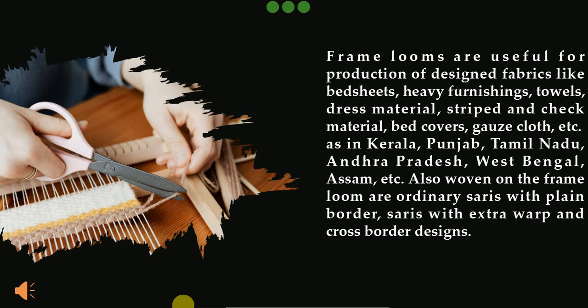Frame looms are useful for production of designed fabrics like bed sheets, heavy furnishings, towels, dress material, stripe and check material, bed covers, gauze cloth, etc. as in Kerala, Punjab, Tamil Nadu, Andhra Pradesh, West Bengal, Assam, etc. Also woven on the frame loom are ordinary saris with plain border, saris with extra warp and cross-border designs.